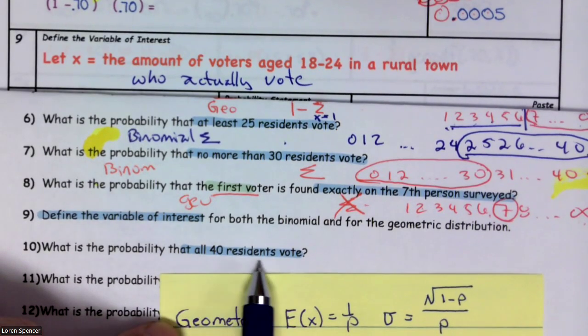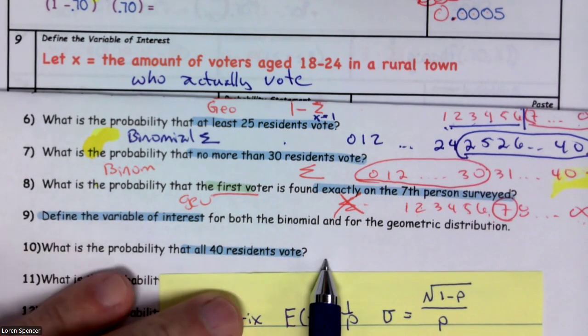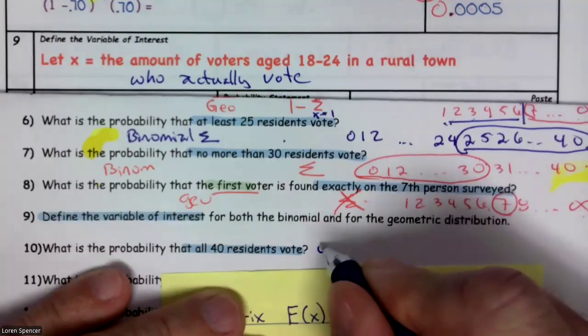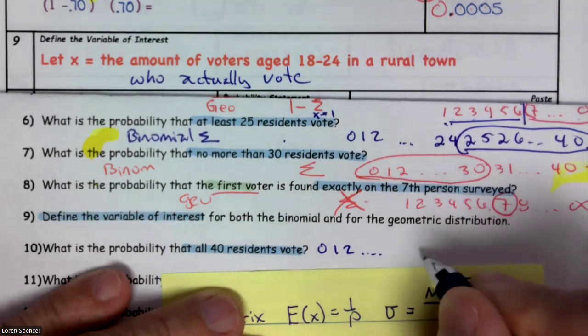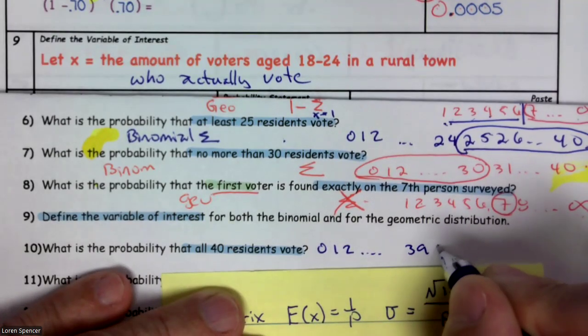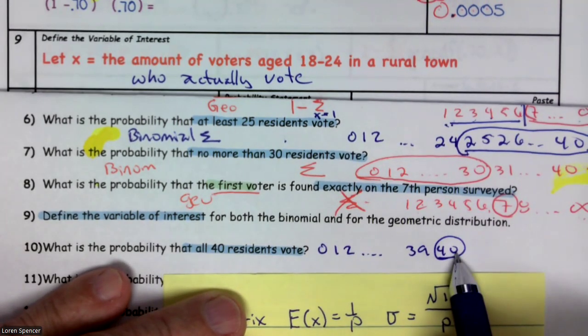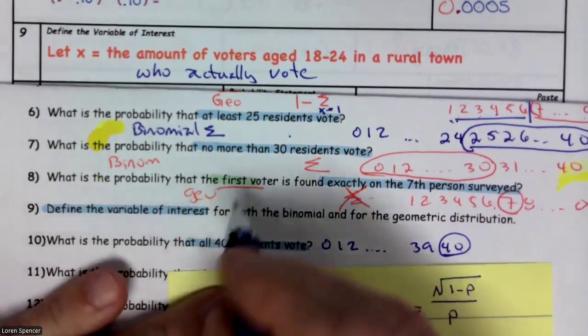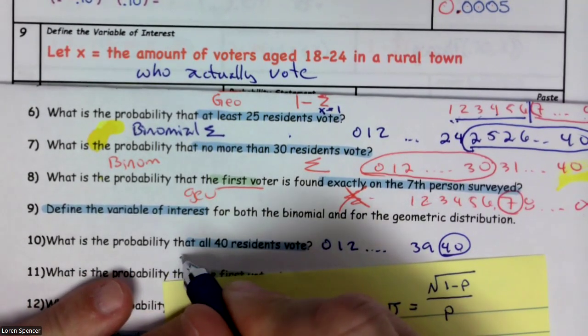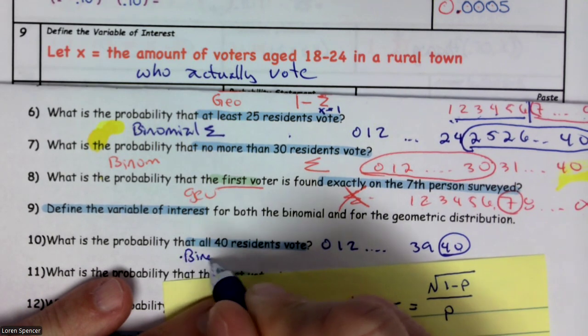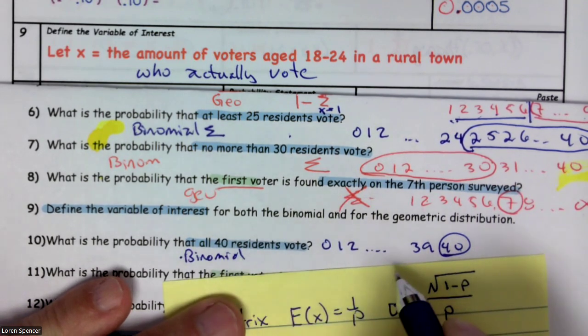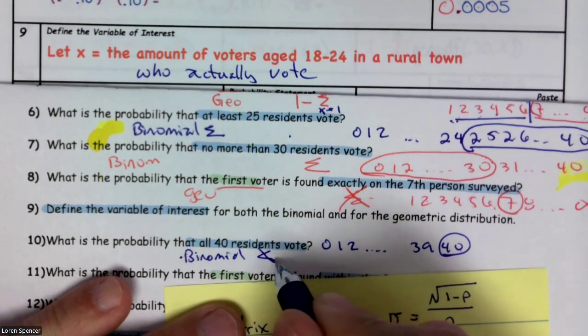What's the probability that all 40 vote? Well, we can have 0 vote, 1 vote, 2 vote, dot, dot, dot, 39 vote, up to 40. How many values did I circle? 1. All right, out of the total group. So the fact that we took it out of the total number of 40 makes this a binomial. I only circled one value, so guess what?